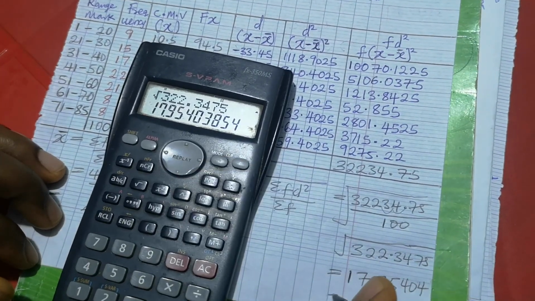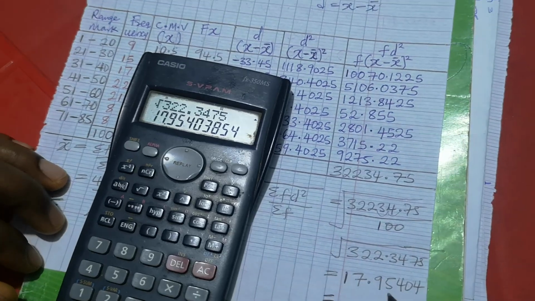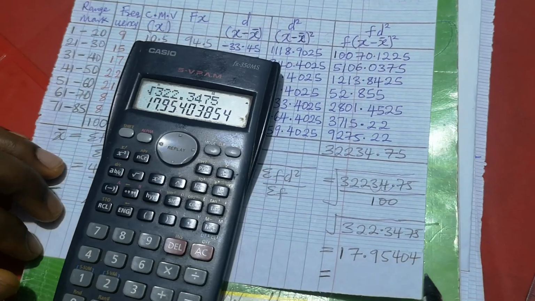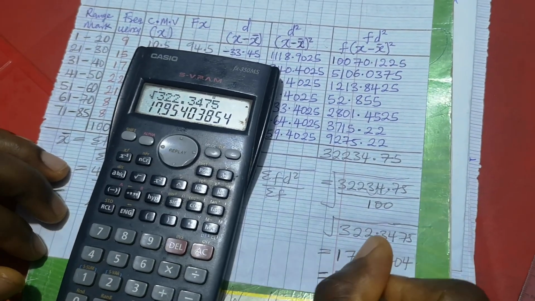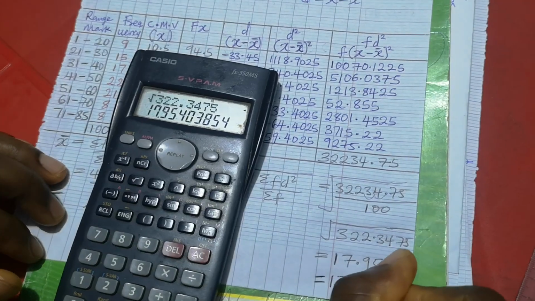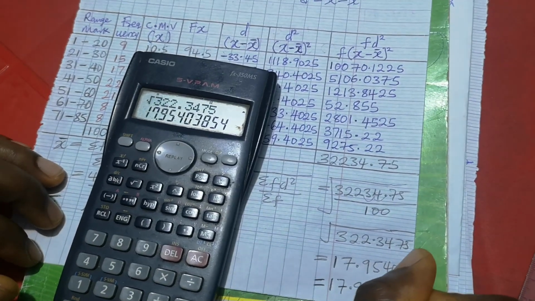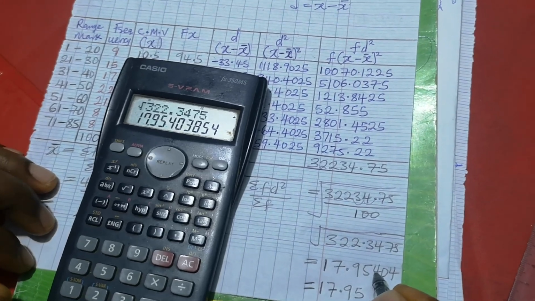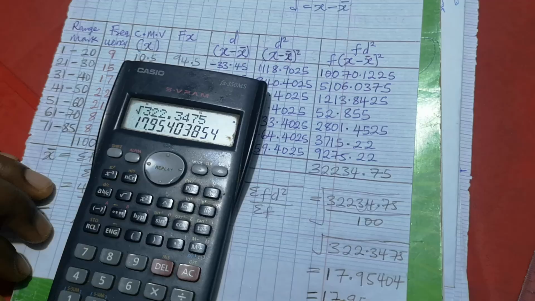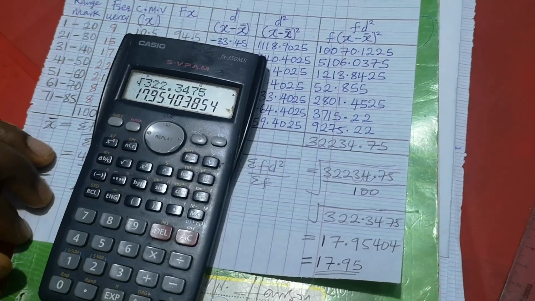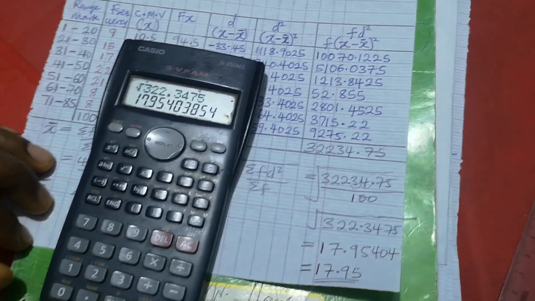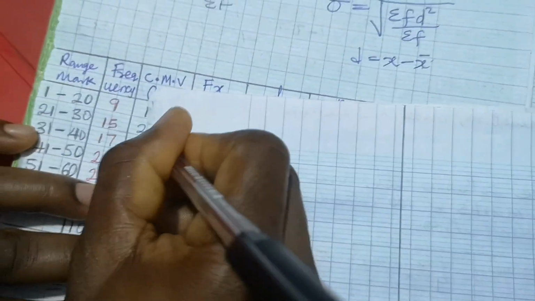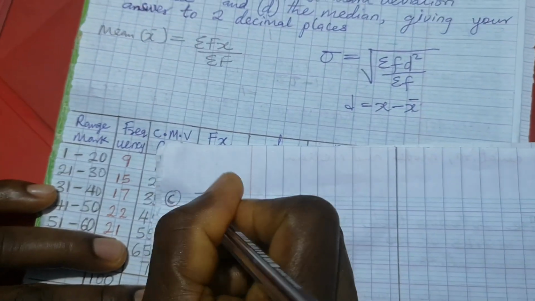But we were told to leave our answer to 2 decimal places. Okay, so we now have 17.95 because we cannot round up 4. So this is our standard deviation. Okay, the next we have here is the mode.